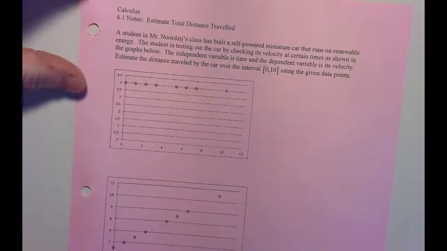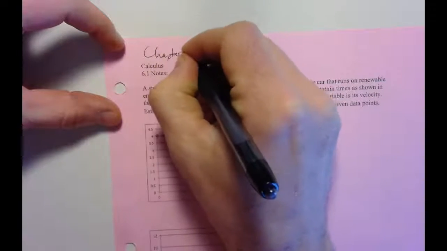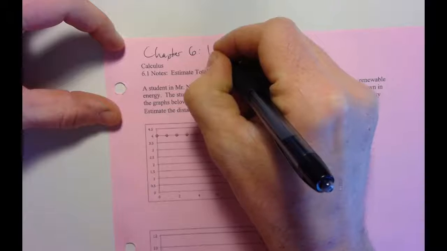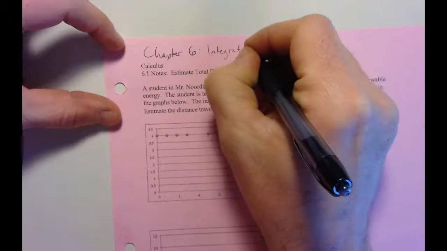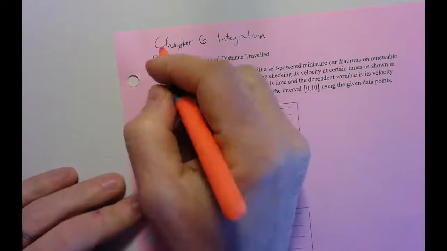Okay, so the next unit we're going to be doing is Chapter 6, and this unit is going to be all about integration. That's the actual name for it in the textbook, so you can look in the textbook to go along with this. Today I'll be talking about section 6.1.